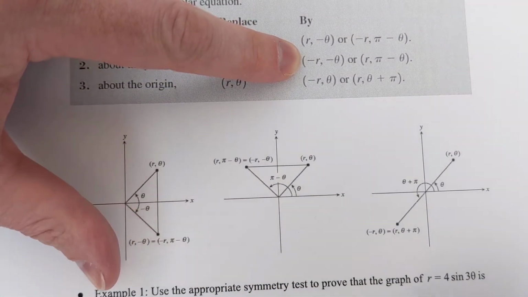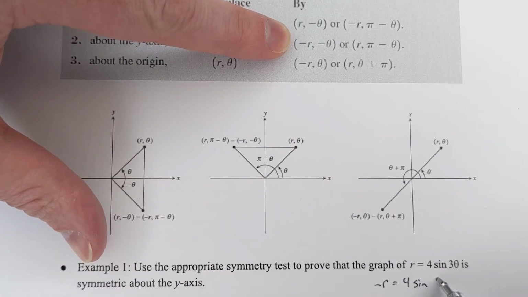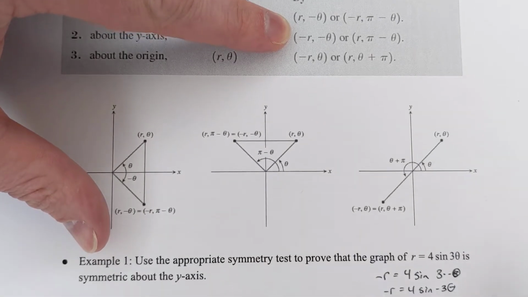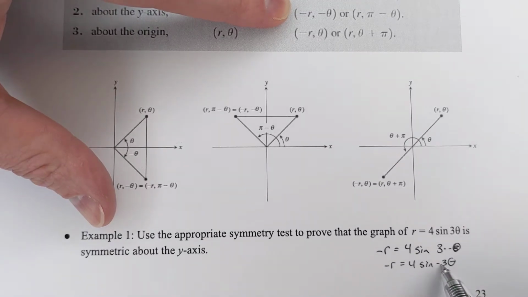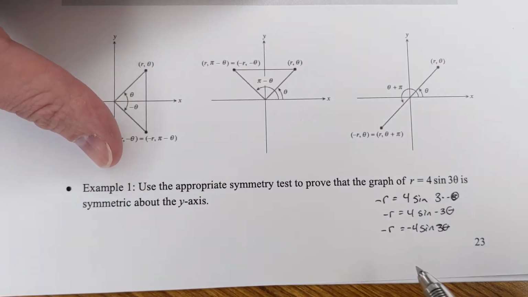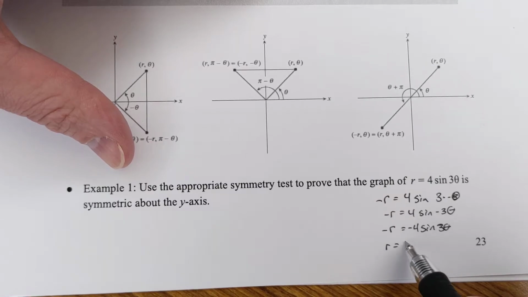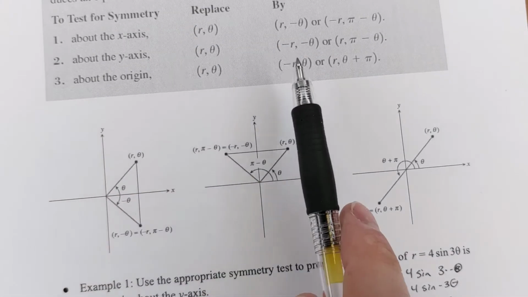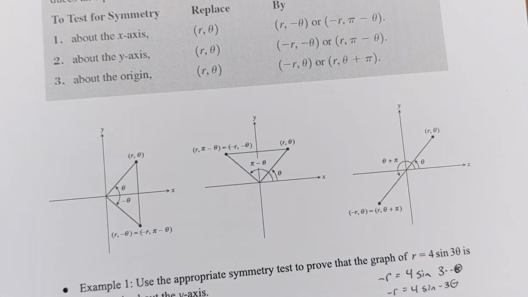So we're going to write our equation as negative r equals 4 sine 3 times negative theta. So negative r equals 4 sine negative theta. Now the sine function itself is odd, which means this negative sign can come out front. So it'll look like this, and then the negatives cancel out. So we get back to where we originally were. So it is symmetric about the y-axis, because plugging in the y-axis point gives me the original equation back.